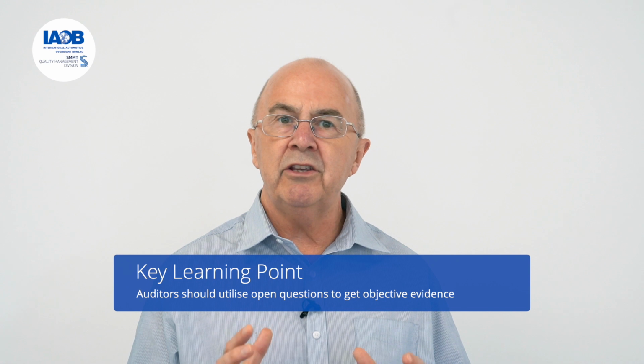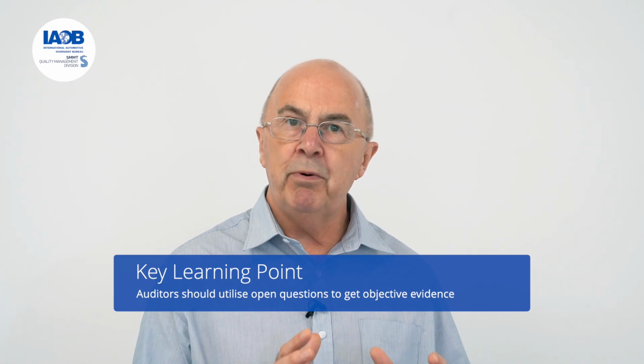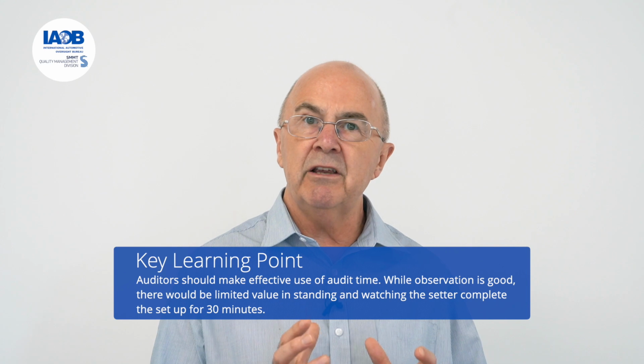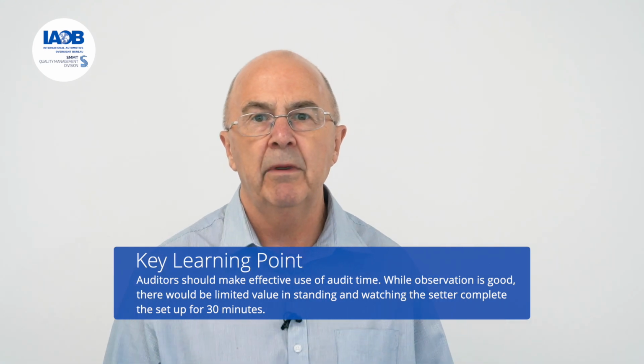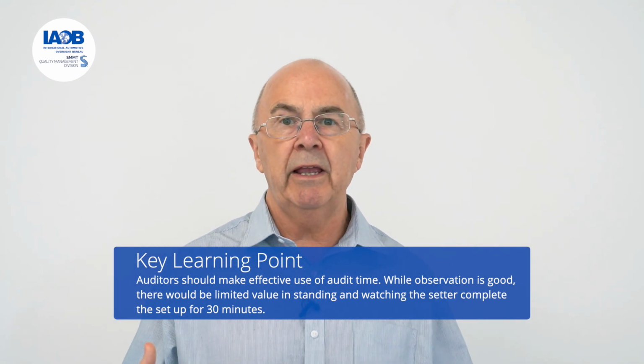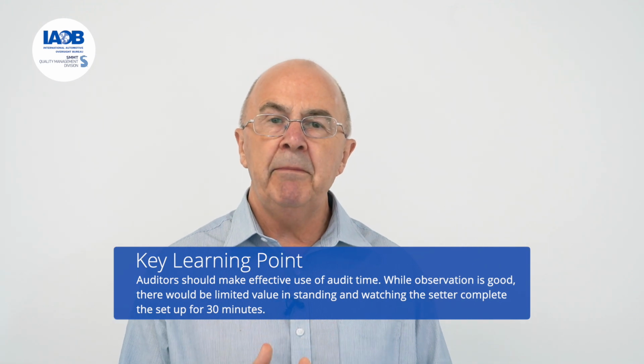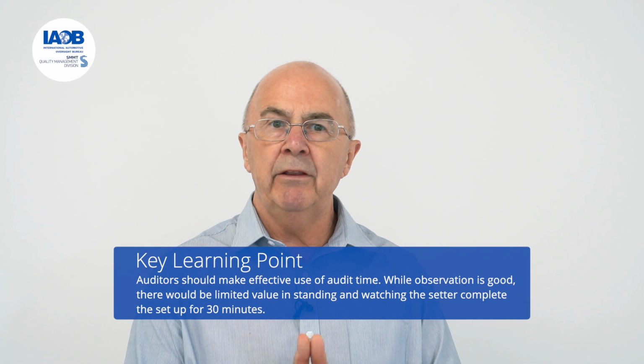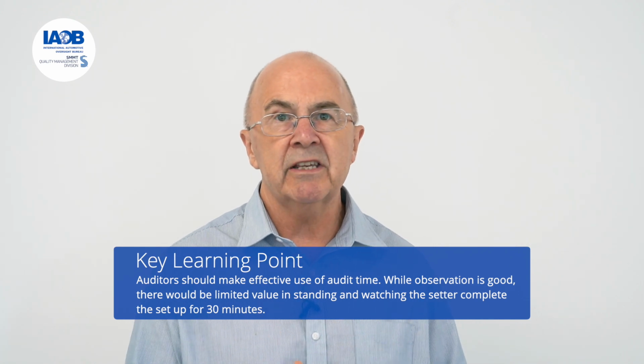Auditors should always utilize open audit questions so they can get sufficient objective evidence. Auditors should make effective use of audit time. While standing and observing is good, there would be limited value for standing and watching the setter complete the full setup, which in this case could last for up to 30 minutes.